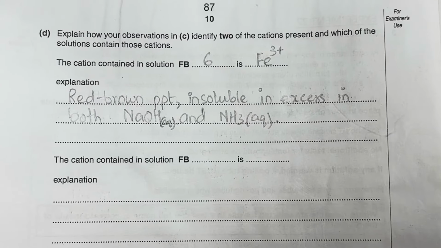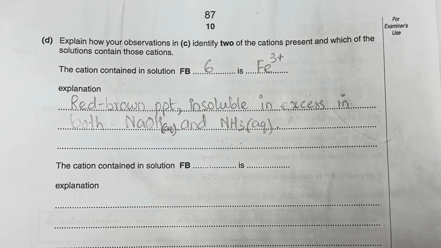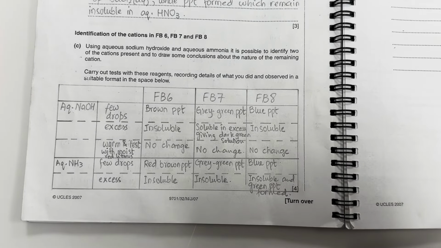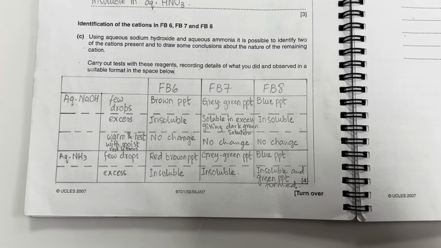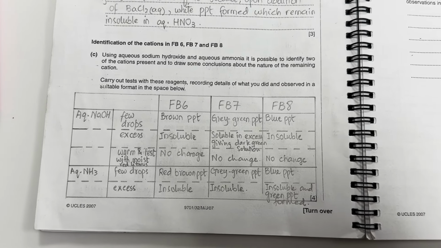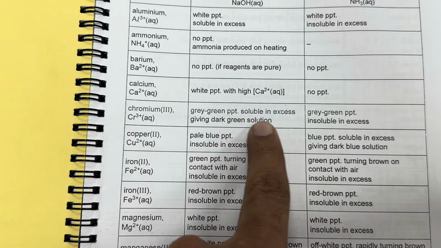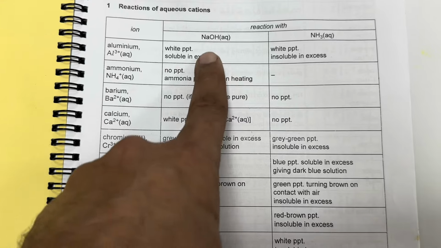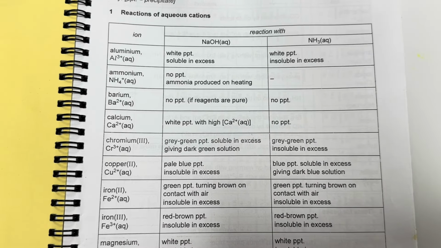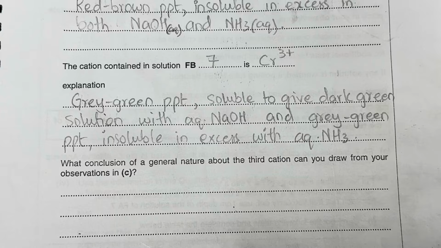So we will record this observation that it contains Fe3+. We have said here FB6 contains Fe3+, and the explanation for that is the red-brown precipitates insoluble in excess in both the NaOH and aqueous ammonia. Now let's see FB7, where green precipitates were formed which were soluble to give a dark green solution with sodium hydroxide, and gray-green precipitates which were insoluble in aqueous ammonia. So it is chromium 3+. We'll record this observation also. So we have recorded that FB7 contains chromium 3+ because of these results.